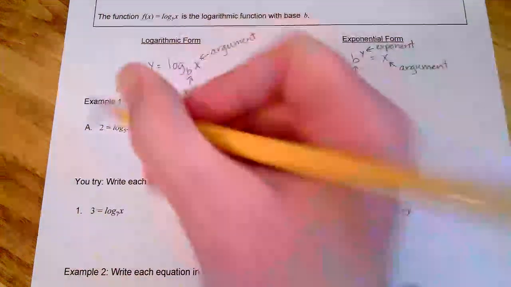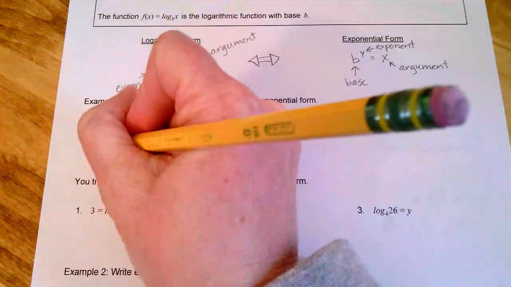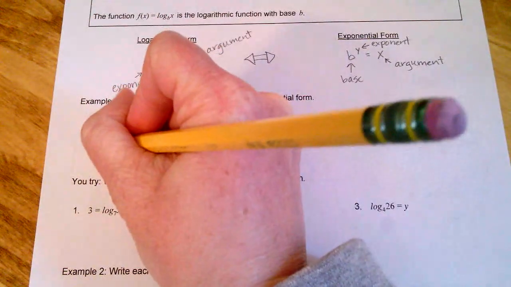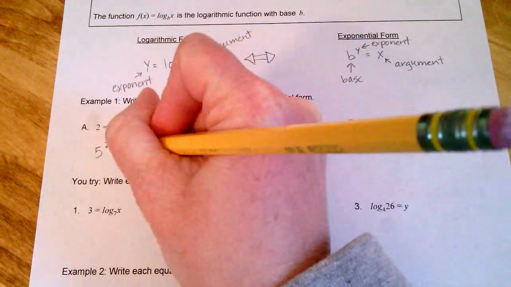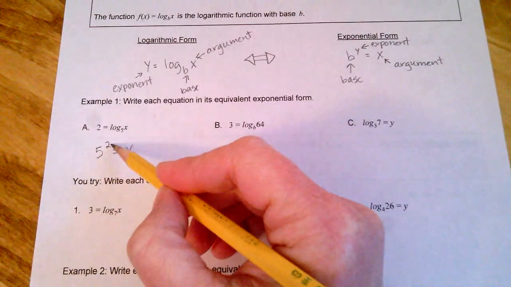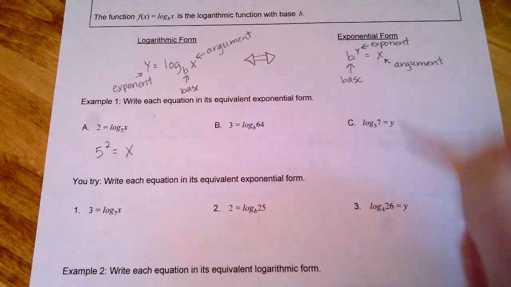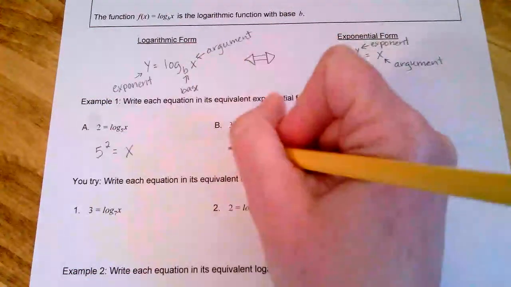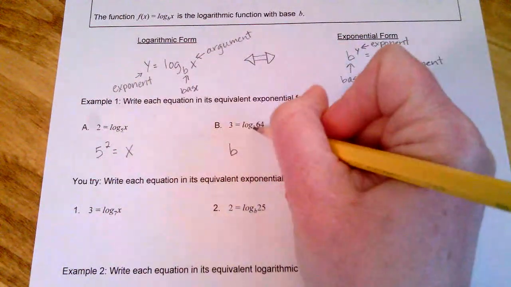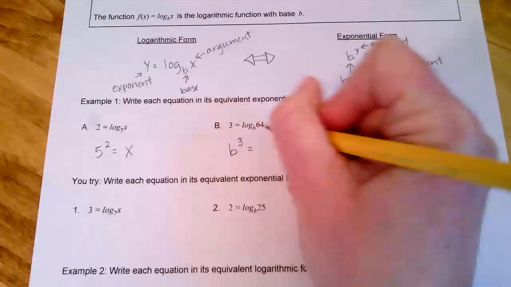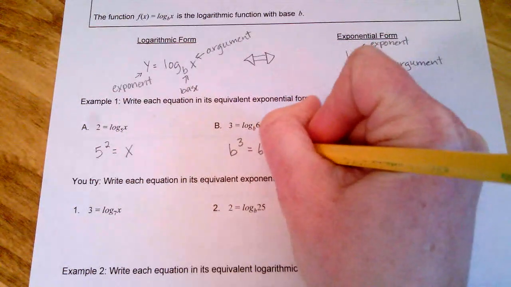So the way I think of this is my base is raised to my exponent, which is equal to my argument. So that means 5 raised to the second power is going to be the same as my argument x. Similarly, my base, b, raised to my exponent, 3, is equal to my argument, 64.